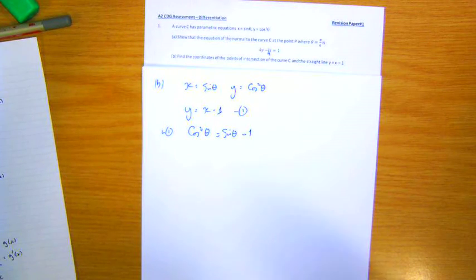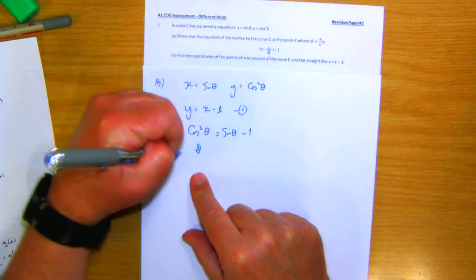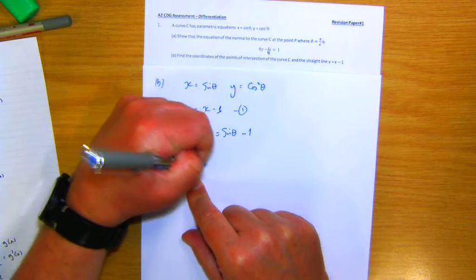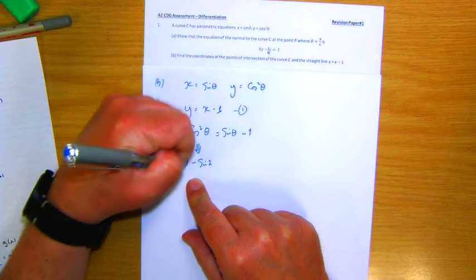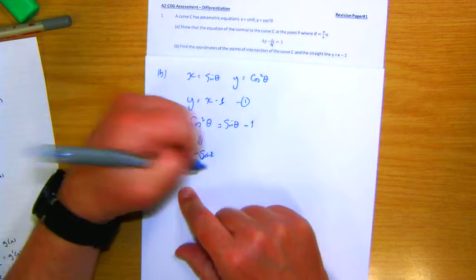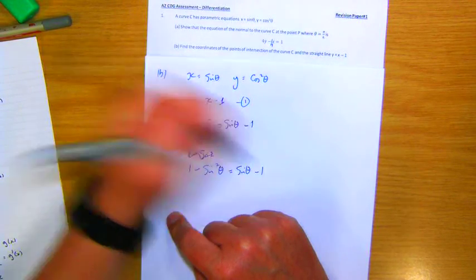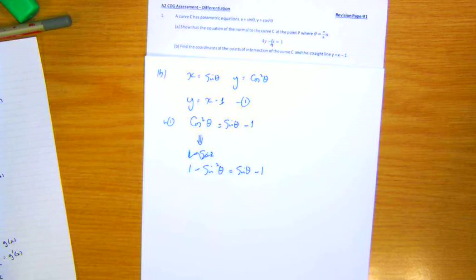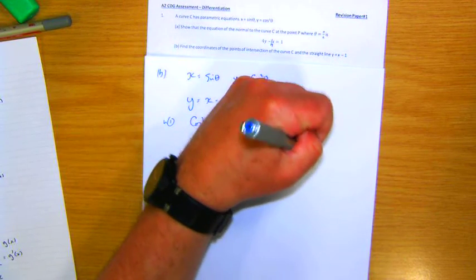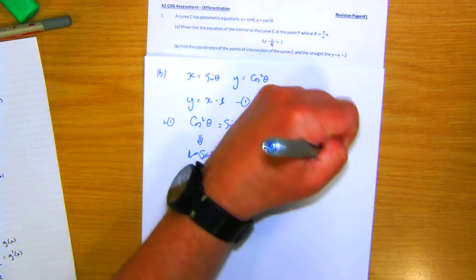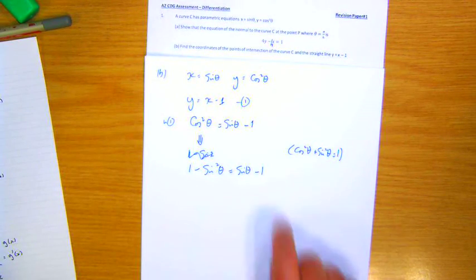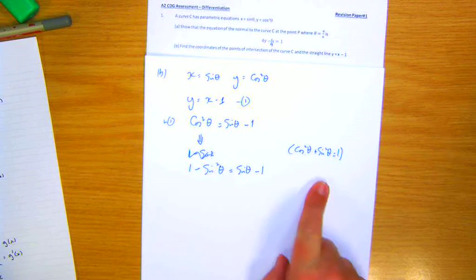Now I know that cos squared can be written as 1 minus sine squared theta, because cos squared plus sine squared equals 1. So rearranging that, I can write this cos squared as 1 minus sine squared.